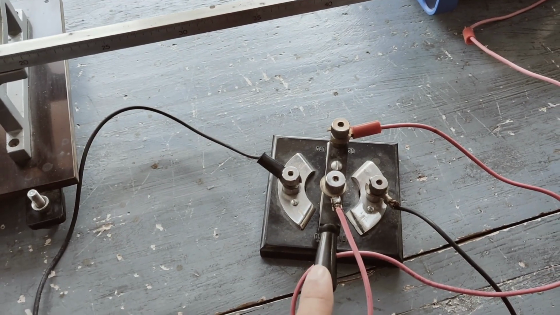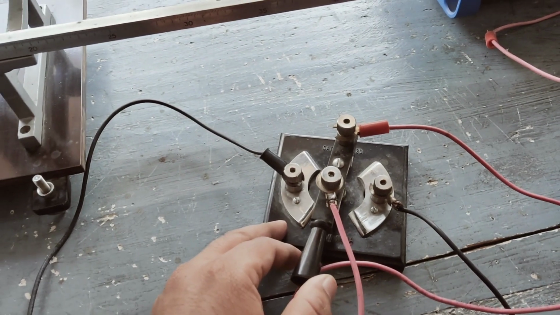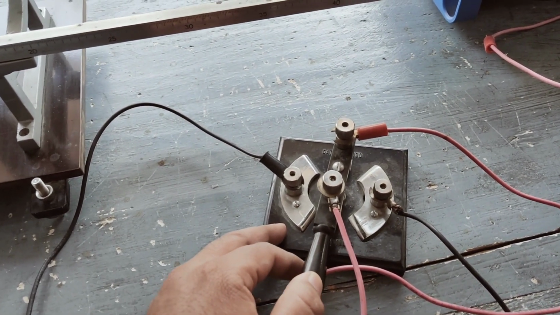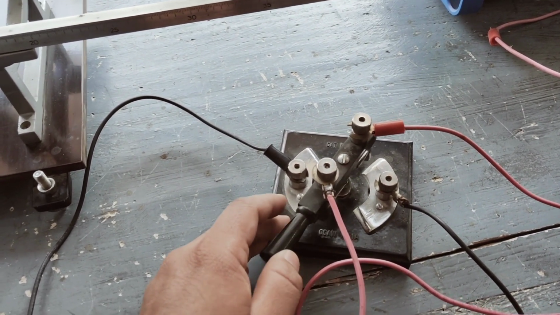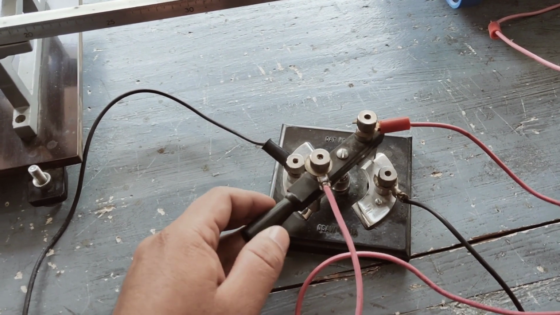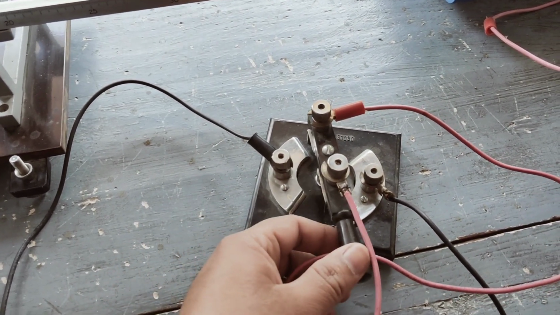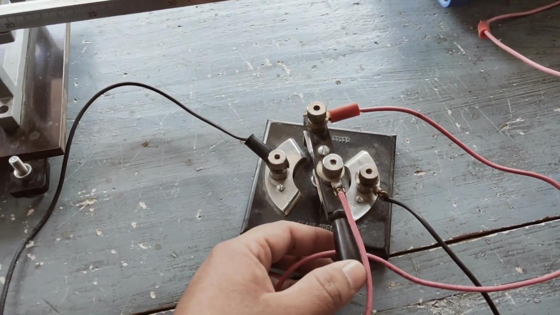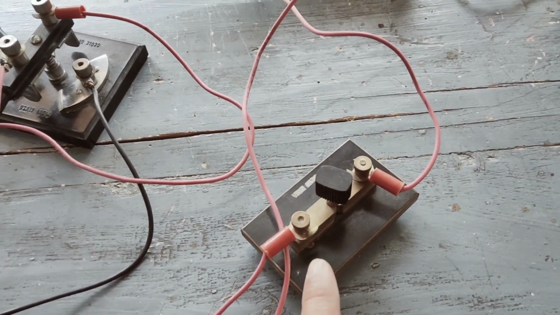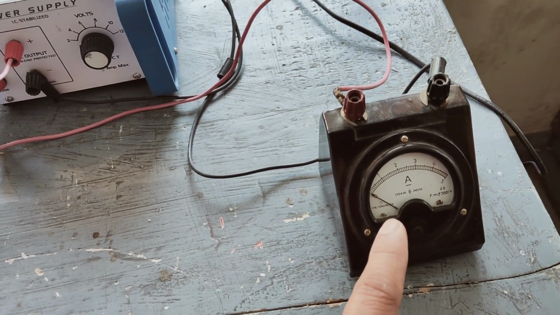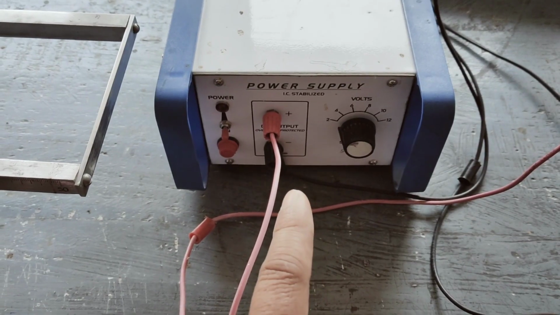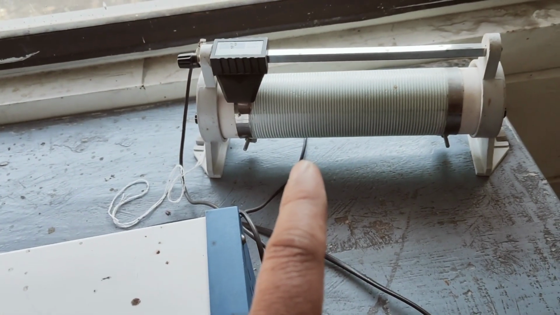This is the reversing key or commutator, and it is used to reverse the direction of the current. When we move it in the right direction, then the current will move in one direction, and if we move it in the opposite direction, then the direction of the current will be reversed, right? This is the key, this is the ammeter, this is the battery, and this is the rheostat, right?